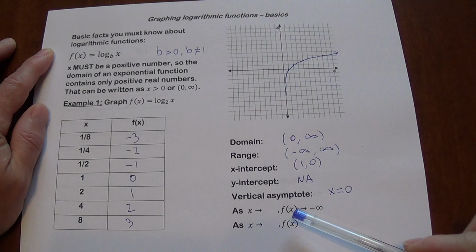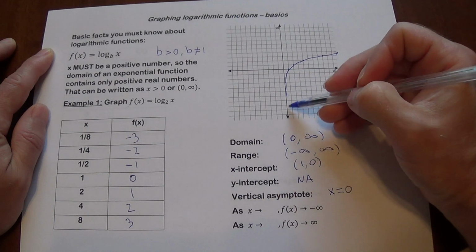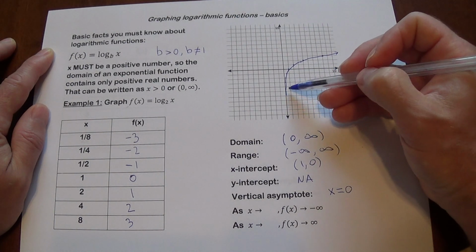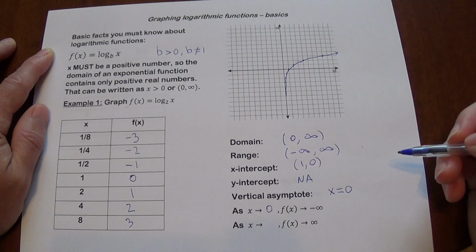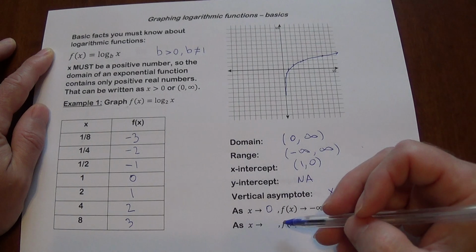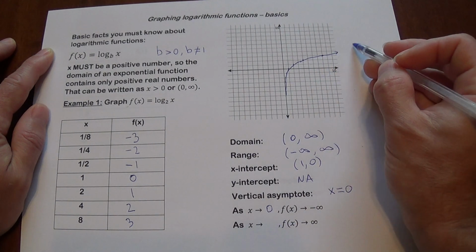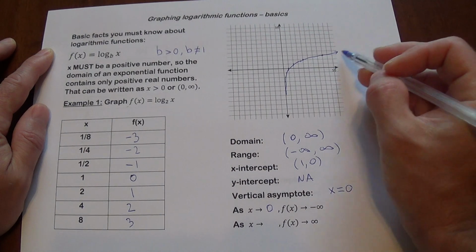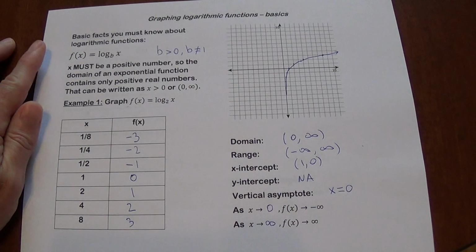And here, when will the function go to negative infinity? What does x have to do? So this side goes to negative infinity here. That happens when x is getting closer to 0. And when x goes to what, f of x goes to infinity? Well, this side goes to infinity, so f of x is going to go to infinity as well.